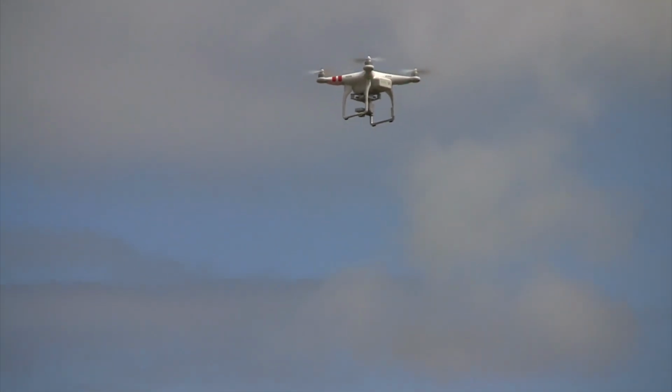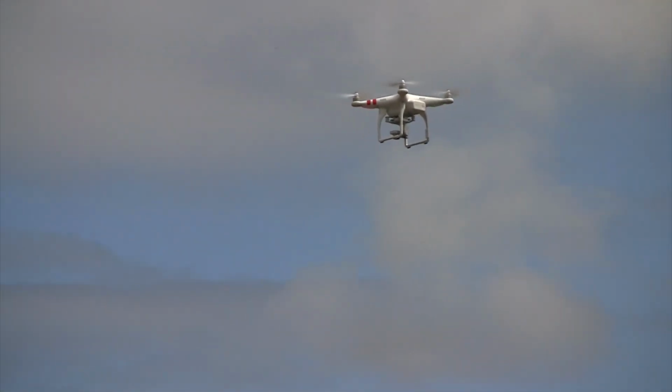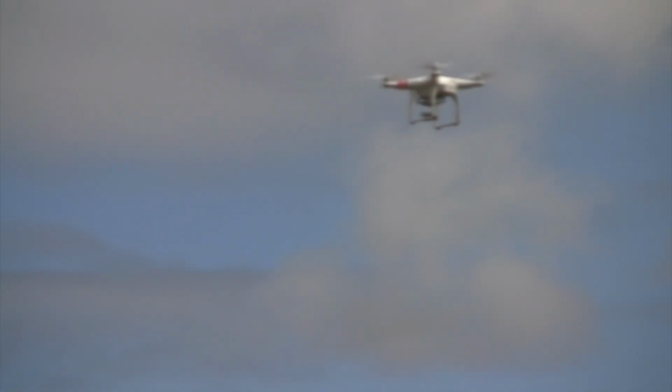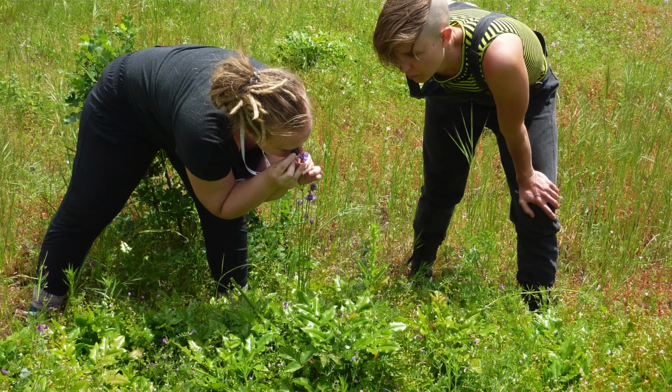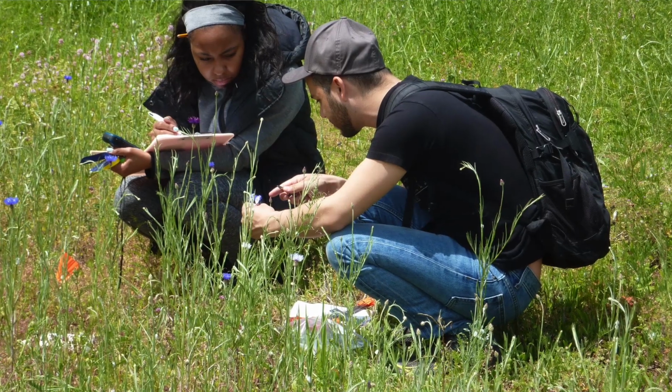And then the same software actually will produce a digital elevation model, so you can actually look at the elevation change across the site. And so then we use that information to map individual flowers across the prairie, and then also map different vegetation types across the prairie.